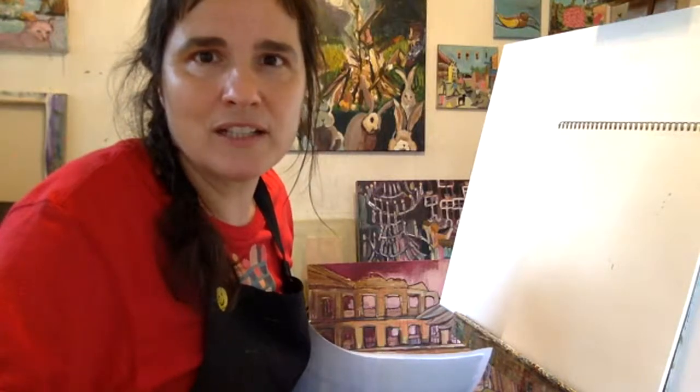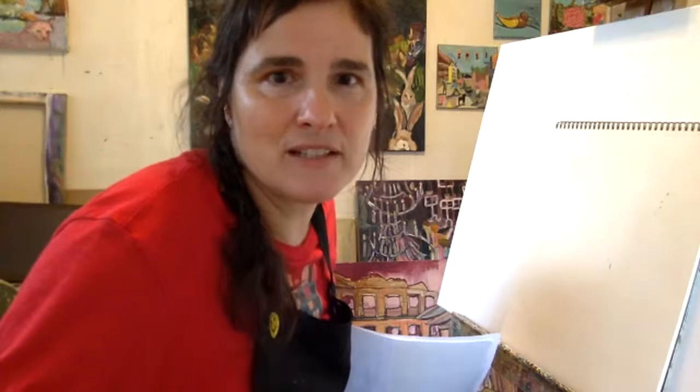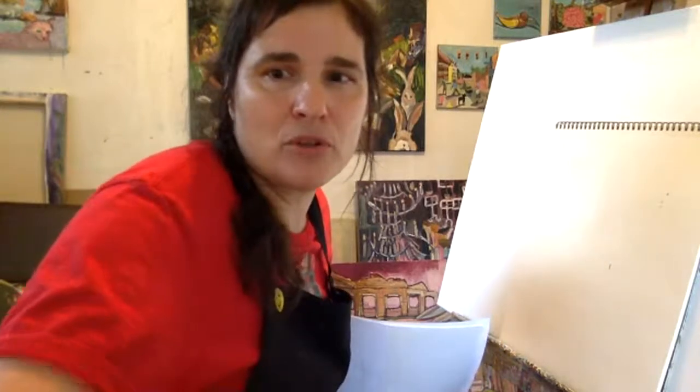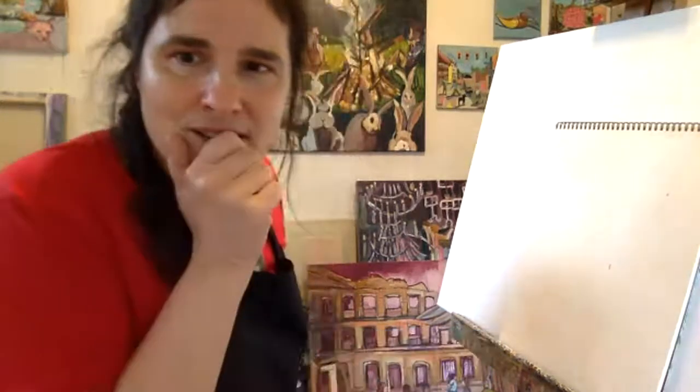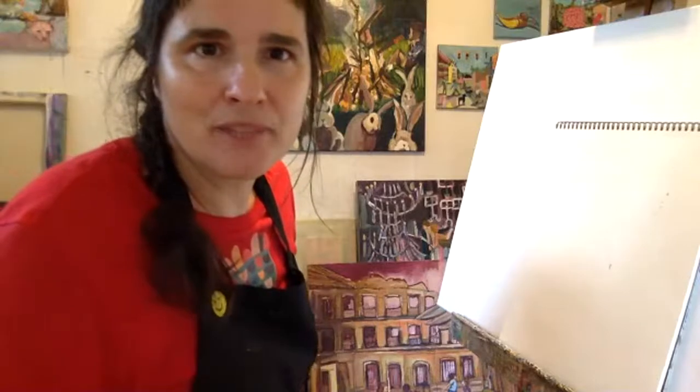Let's see if there's anything else I wanted to show you before we get going. Actually, I do want to show this one. This is a painting I saw when I went to the National Portrait Gallery, and now I'm forgetting the name of the guy that made it. But I love it because it's telling two stories.